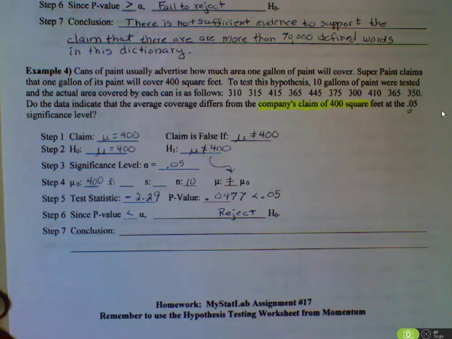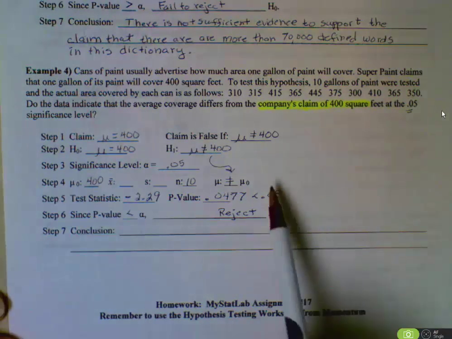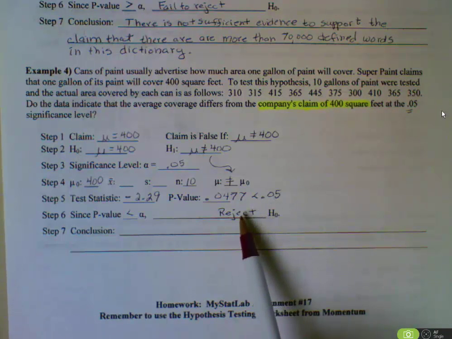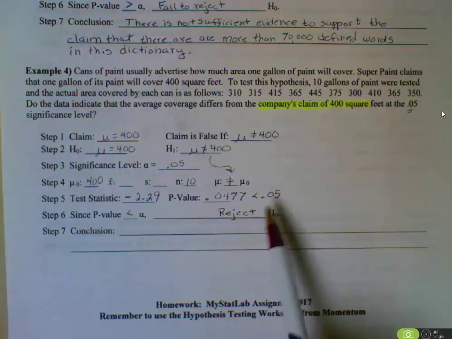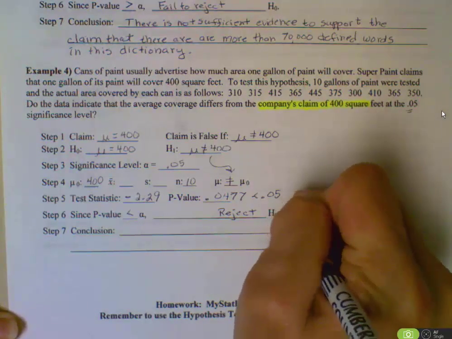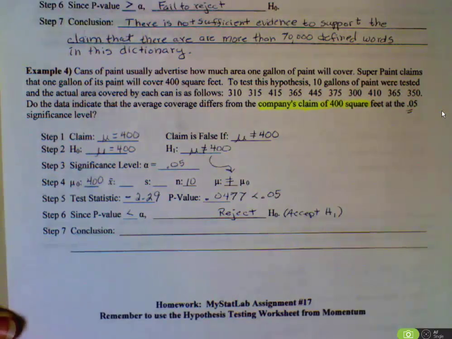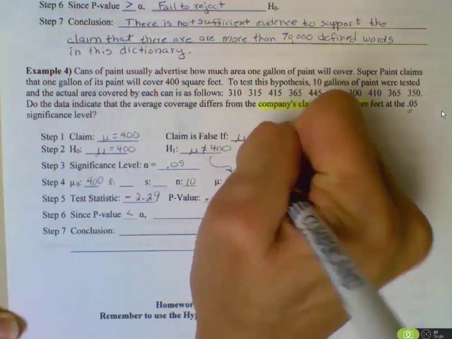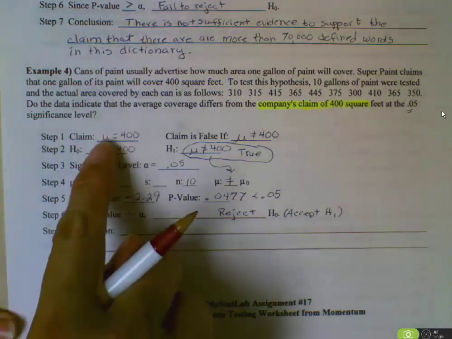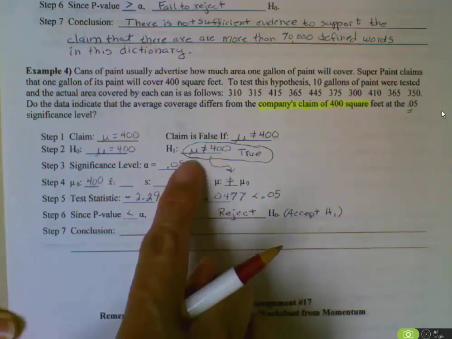Notice if we had used a lower significance level, if this had said test at a 0.01 significance level, then I would fail to reject the null hypothesis. So rejecting or failing to reject depends on that significance level that's used. When I reject the null hypothesis, I accept the alternate hypothesis, and that means that I'm saying the mean is not 400. The company claimed that the mean is 400. I just proved that the mean is not 400.